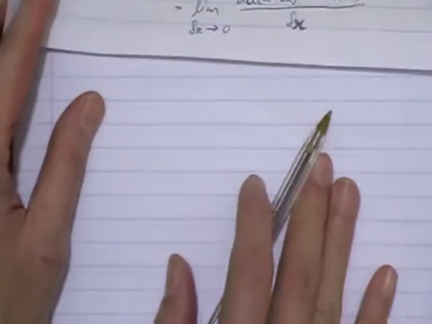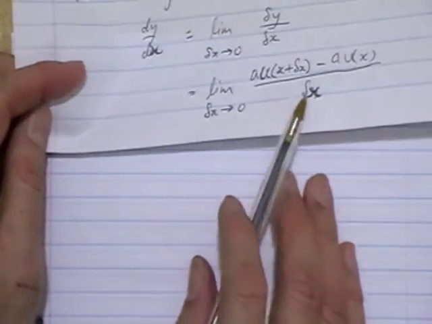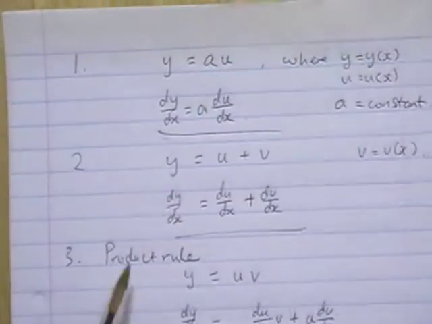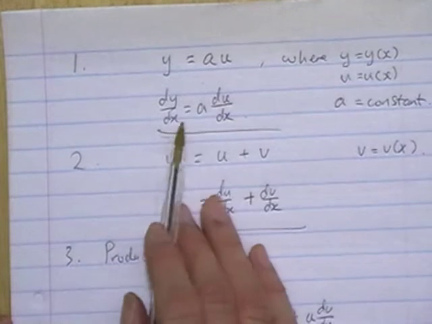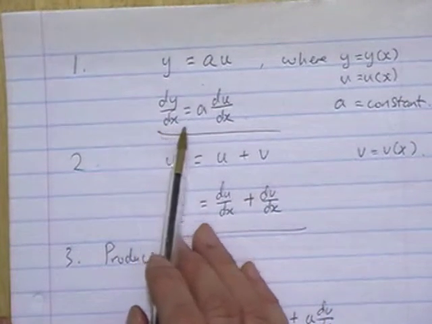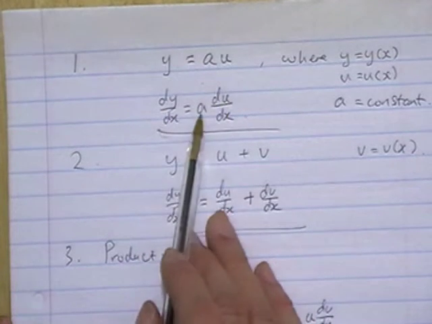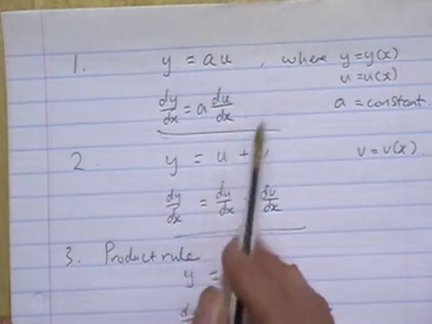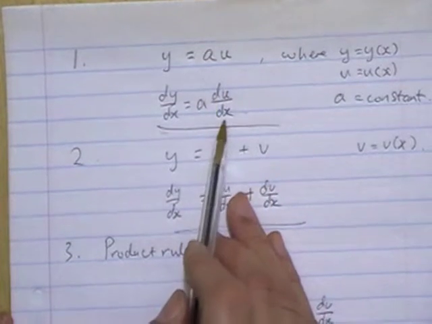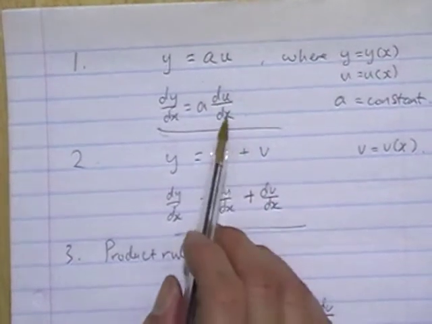Now, in such proofs, we can often take some inspiration from what it is that we are trying to prove. We are trying to prove this relation between dy dx and a times du dx. So it helps if we also think about the definition of du dx.